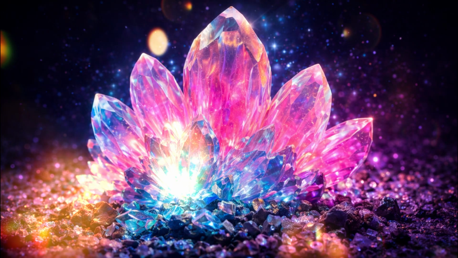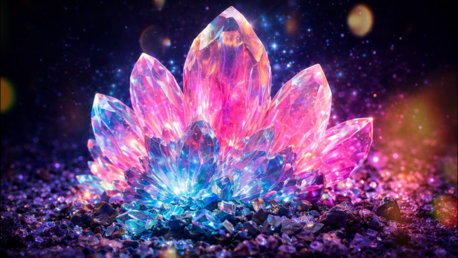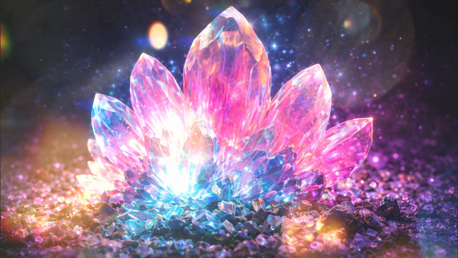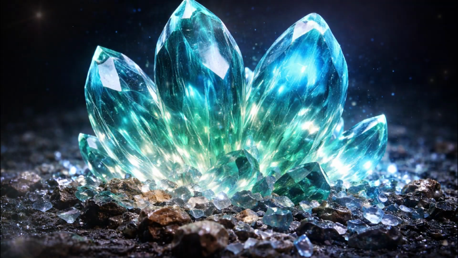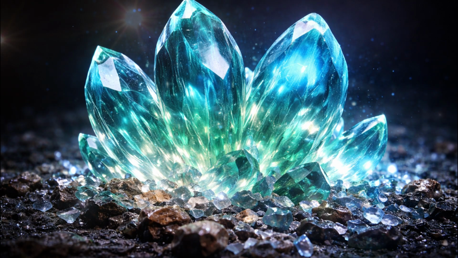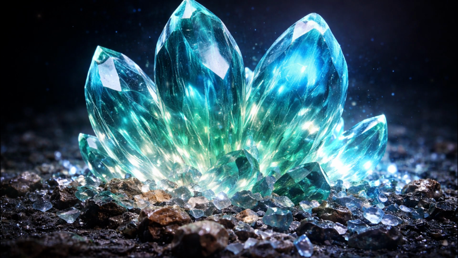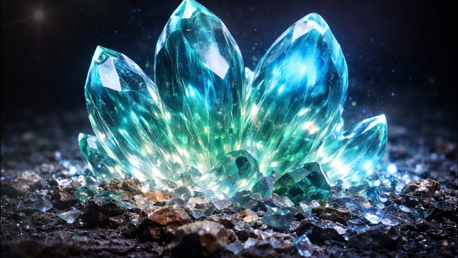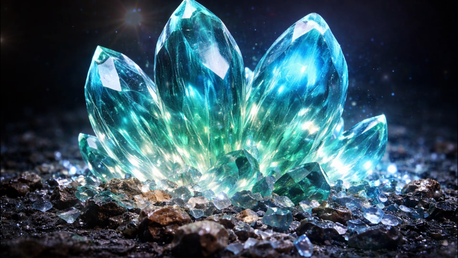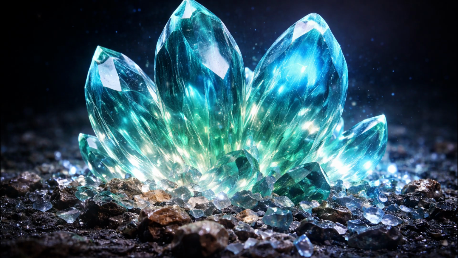Iceland's volcanic landscapes contain deposits of calcite known as Iceland spar. This clear calcite exhibits strong double refraction, splitting light into two images. The crystals formed in basalt cavities, where mineral-rich fluids deposited calcite over time.